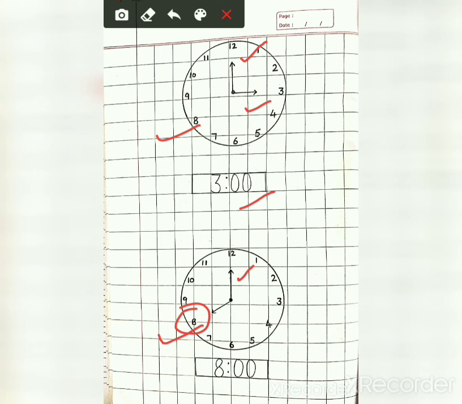I hope you all have understood. So do it nicely and draw the clocks neat and clean.